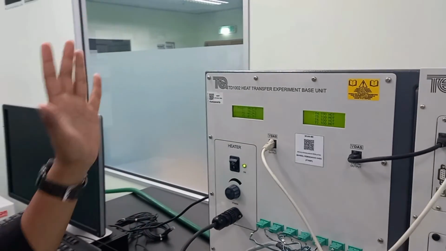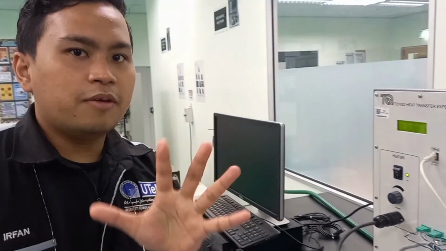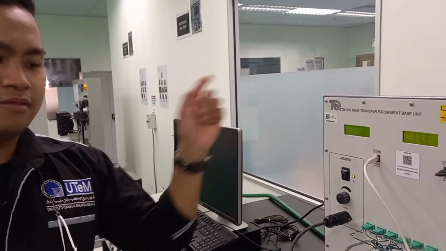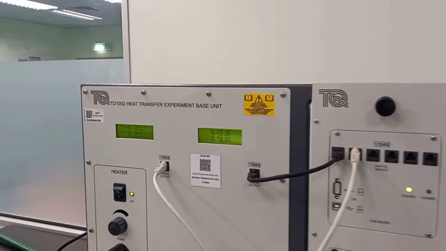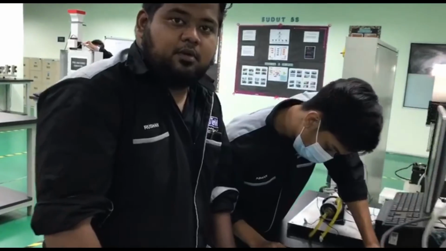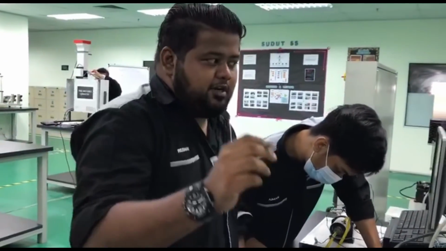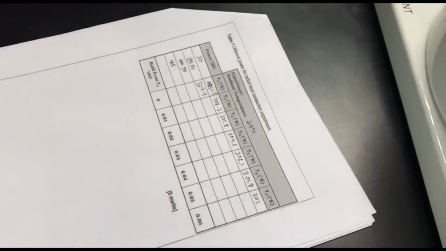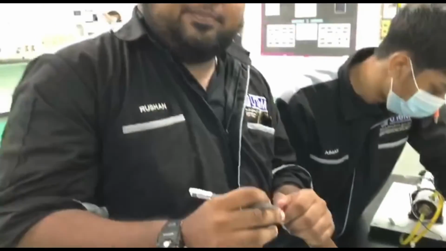Okay. So we wait for 5 minutes. After that, we take the data from the screen. Alright. Okay, with the data we have gained from the machine, we have to convert it from Celsius to Kelvin, and then insert it into the table to later segregate the data and get a plot.